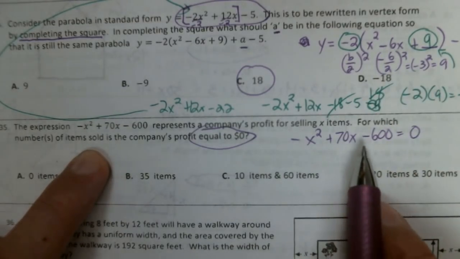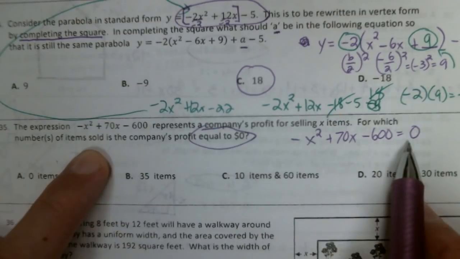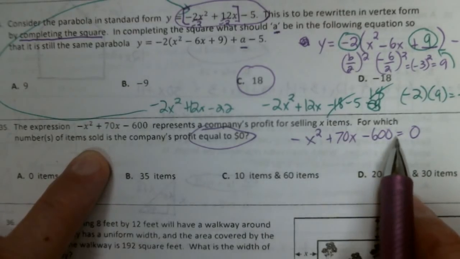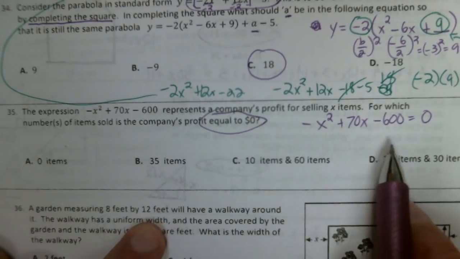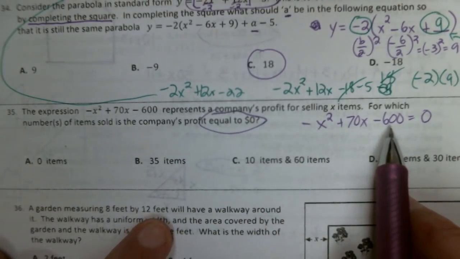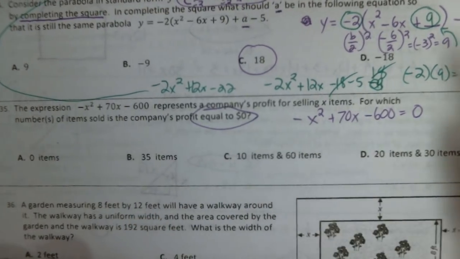So now I do need to solve this equation. I've got an equal sign here. I need to solve it and figure out what my two solutions are. My two solutions will be these items. So now, for some of you guys, if you want to use quadratic formula, go ahead, knock yourself out. I'm not going to try to stop you.